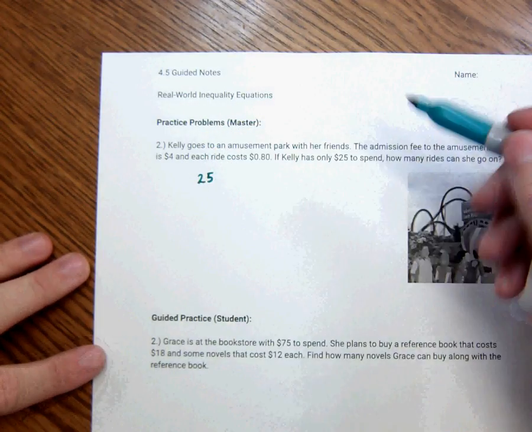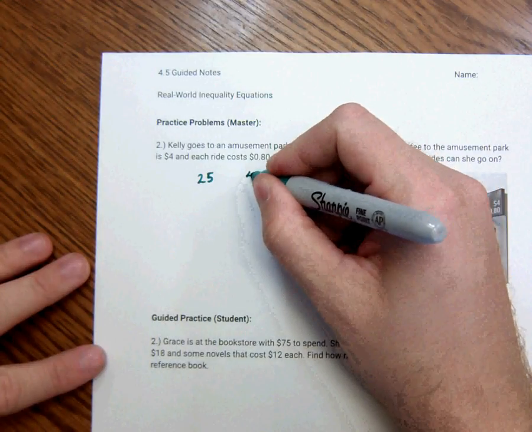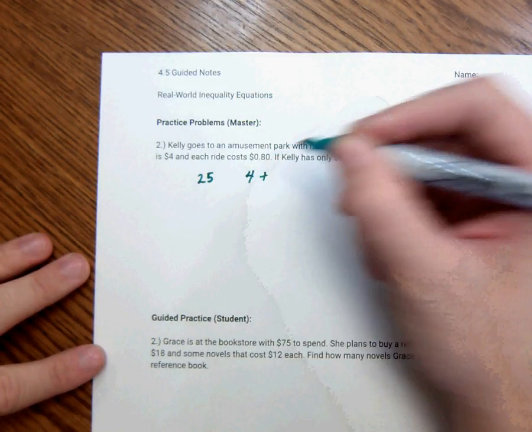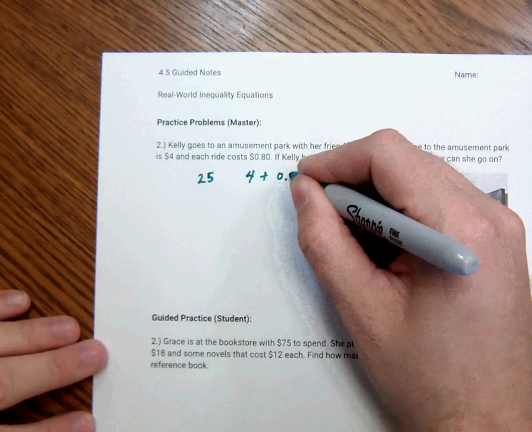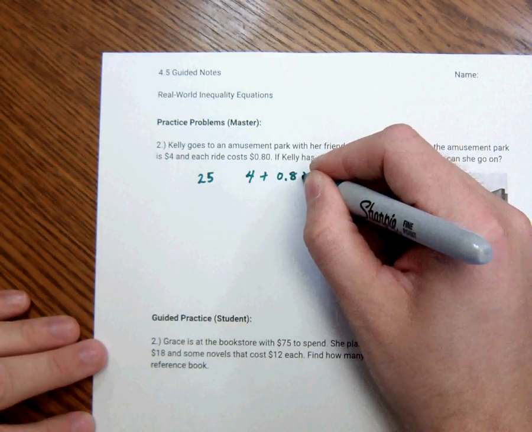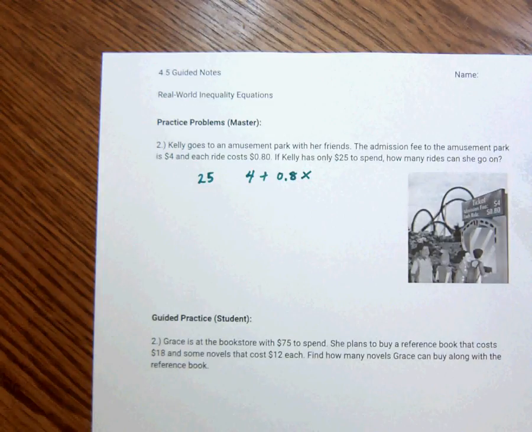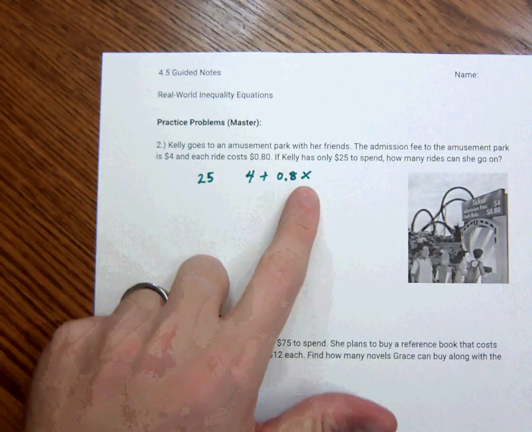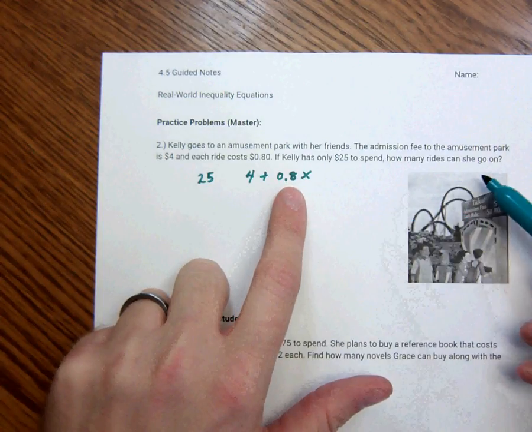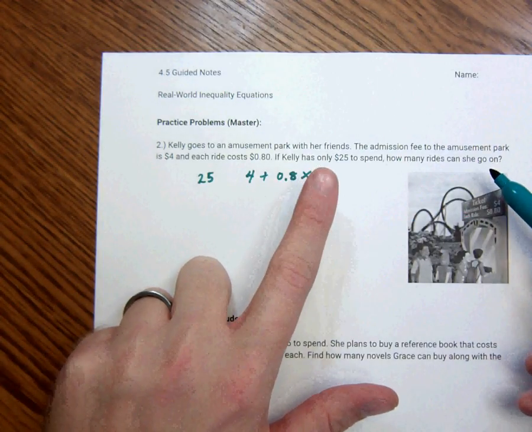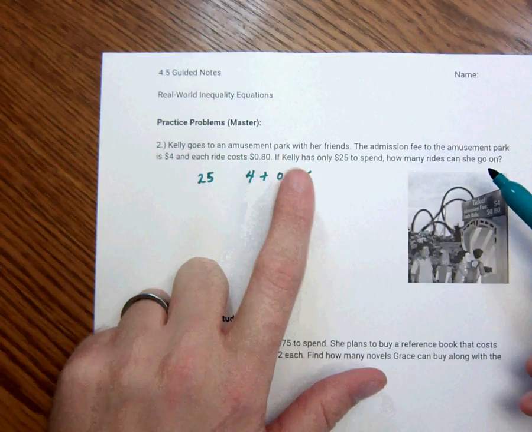She's going to pay $4 to get in, and the total amount of money that she spends is going to be the $4 to get in plus the 80 cents per ride. So anytime you see words like per or each, that's probably where your variable is going to go. How many rides can she go on? She can go on x rides, but each one costs 0.8.